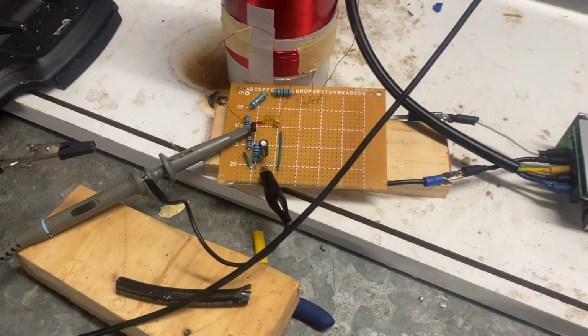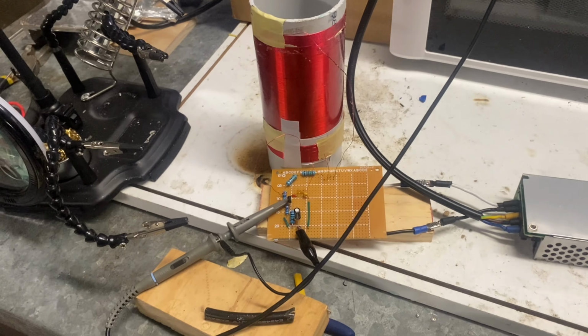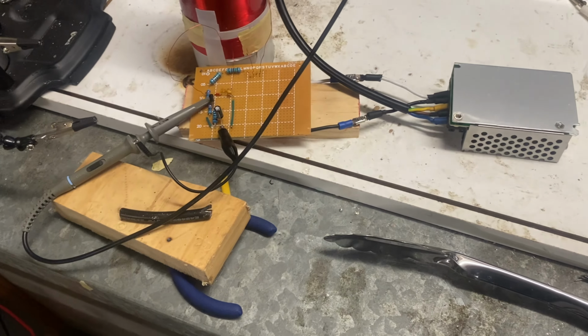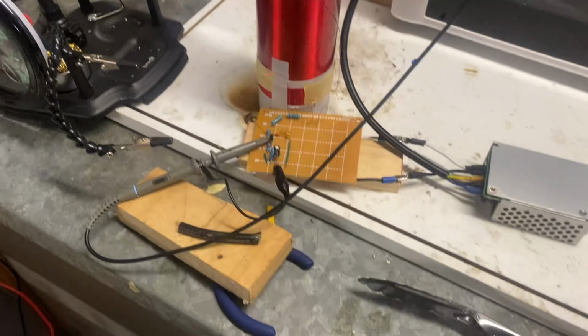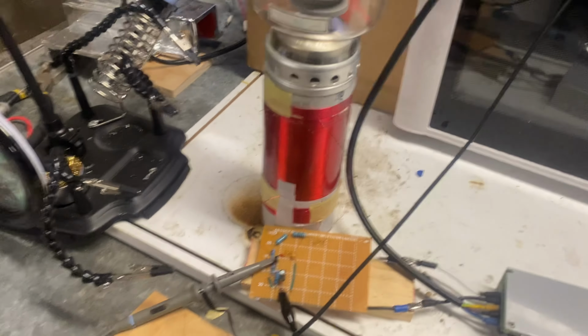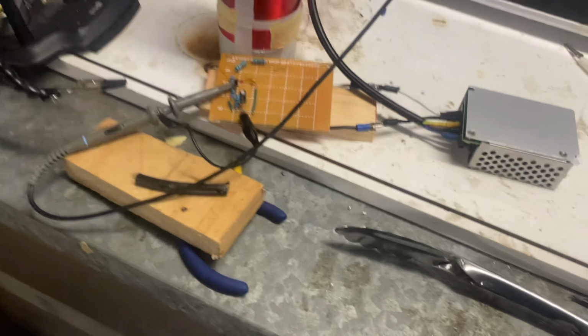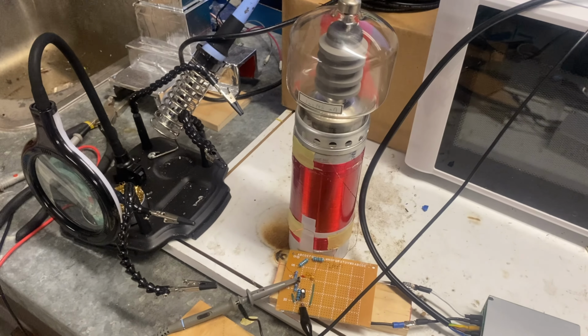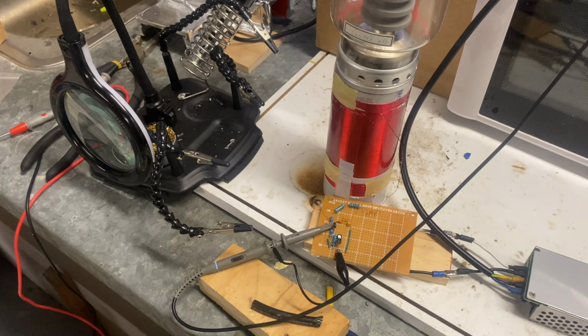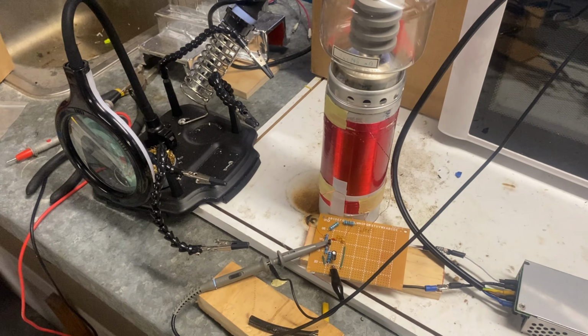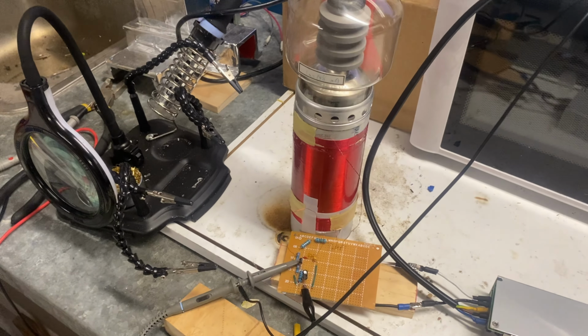As you guys can see here, I've finished this mini prototype of an Armstrong oscillator. The main reason behind doing this is because I'm going to make a more powerful one using a vacuum tube amplifier, and I'll put that in my next video. The only difference in this Armstrong oscillator is that instead of the transistor, I'm going to be using a power triode vacuum tube. It's a 3-500Z vacuum tube.